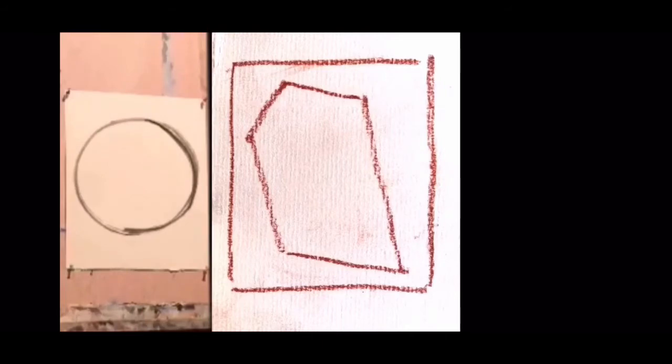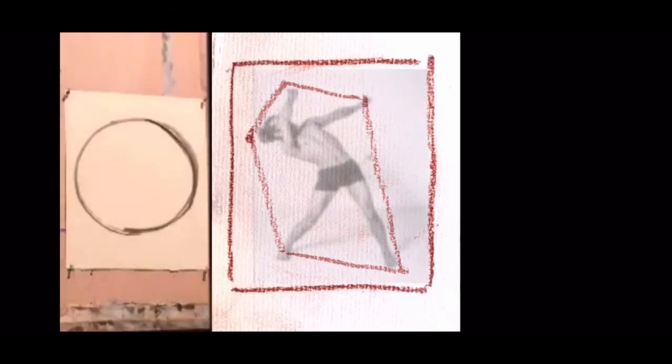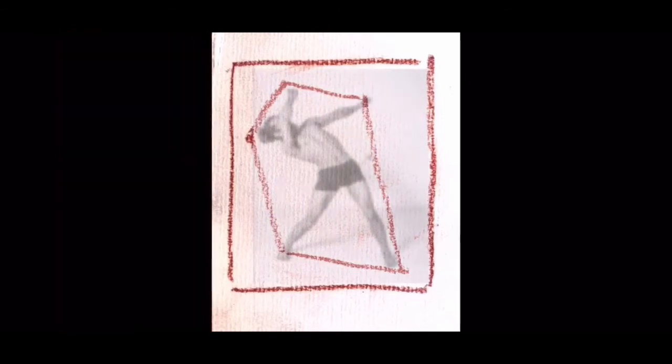In fact, all of drawing can be reduced to correctly placing. What does this mean in practical terms? It means that you see what's farthest to the left, what's farthest to the right, what's highest, and what's lowest.